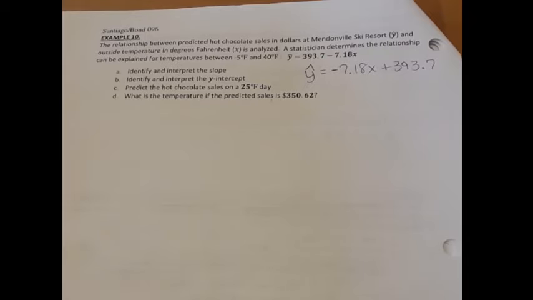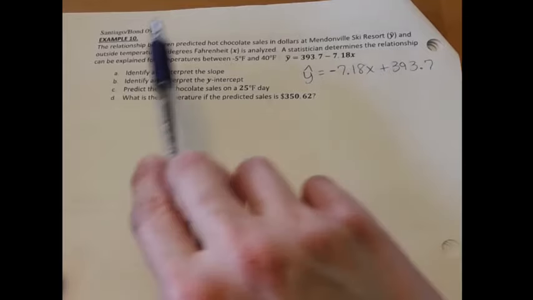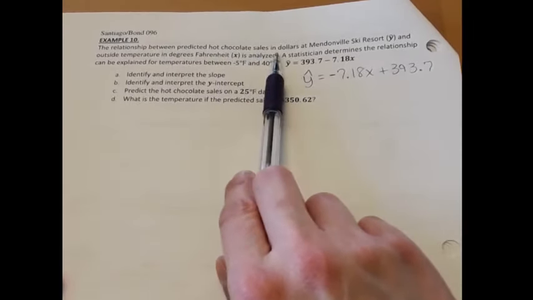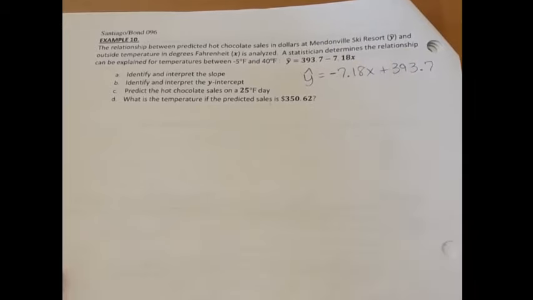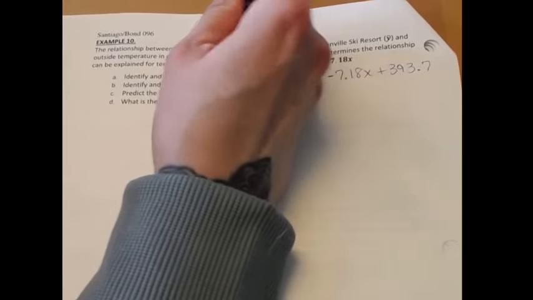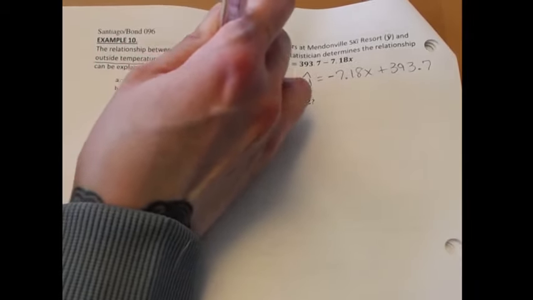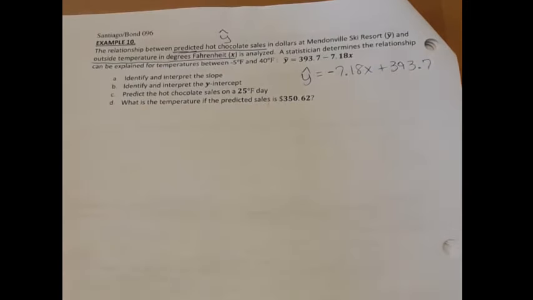Okay, let's see how you did. So if you followed a similar format to what we used for example 9, what you started off by doing is noting what y hat and what x represent. So notice that predicted hot chocolate sales in dollars at the resort is y hat. The outside temperature in degrees Fahrenheit is x, so I'm going to underline that as well. Okay, input, output. Next, we want to identify and interpret the slope.